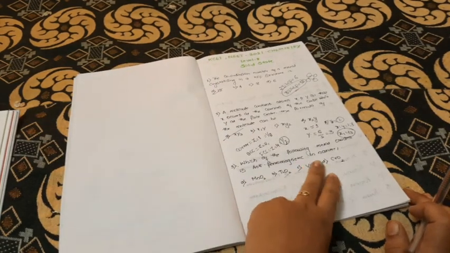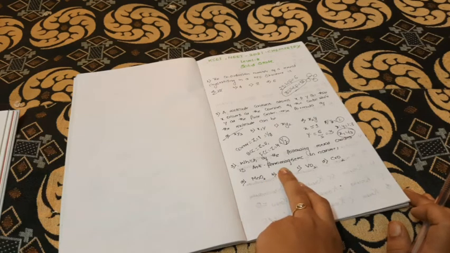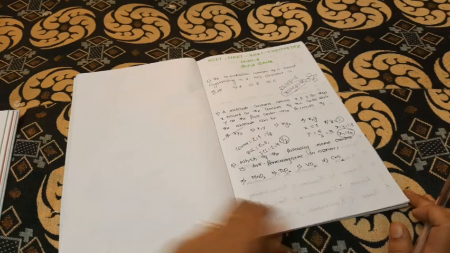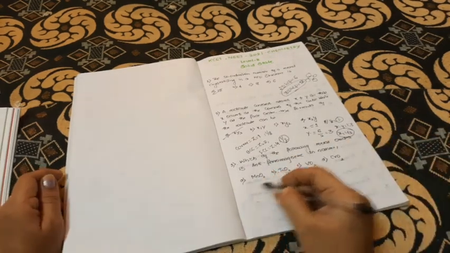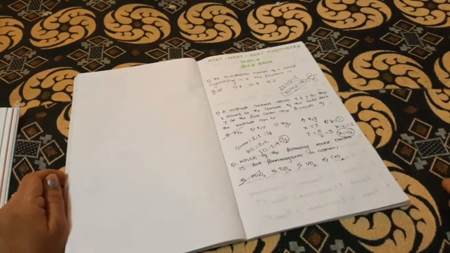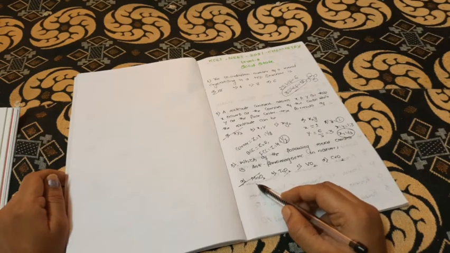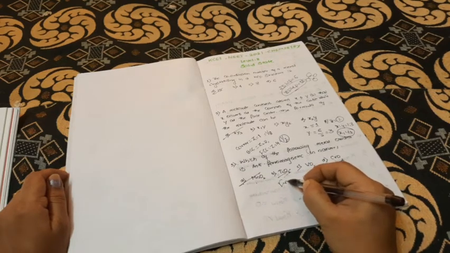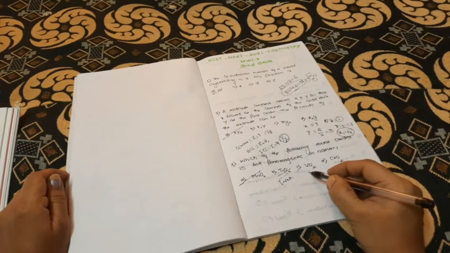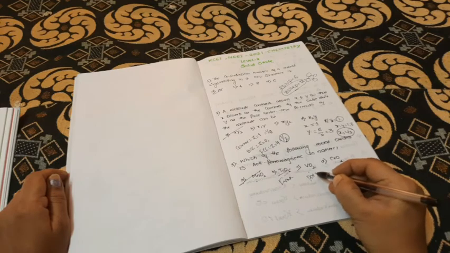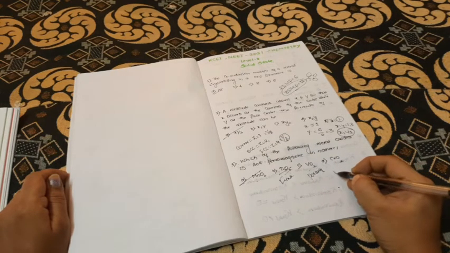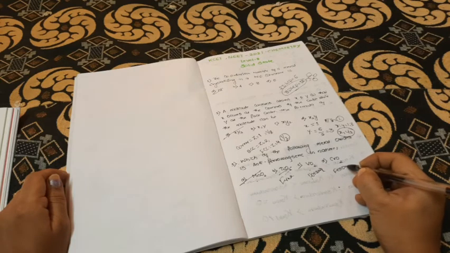So here, which of the following metal oxides is antiferromagnetic in nature? The answer for this question is MnO2. Manganese dioxide is an example of an antiferromagnetic substance, whereas titanium oxide is ferromagnetic in nature, vanadium pentoxide is paramagnetic in nature, and chromium oxide is ferromagnetic in nature.